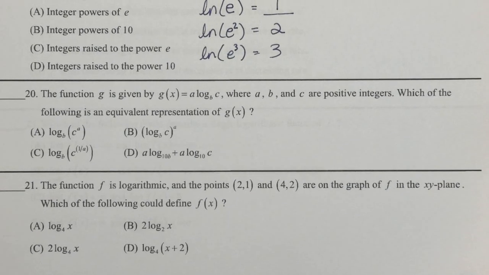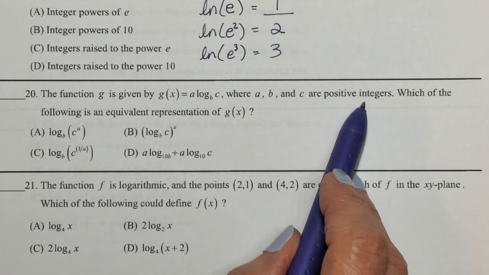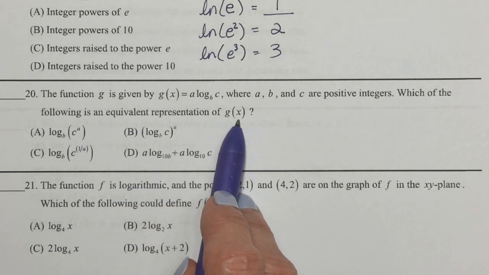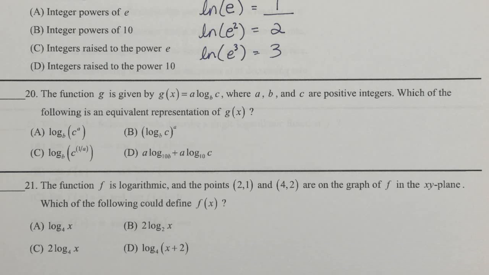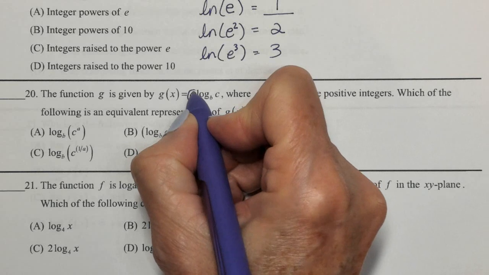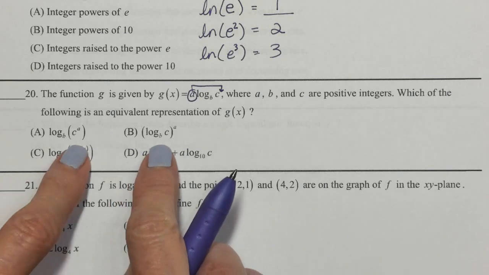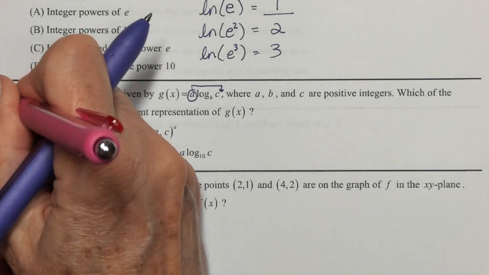All right, number 20. The function g is given by a log base b of c. A, b, and c are positive integers. Which of the following is an equivalent representation of g? And I look at their choices and I can see they're asking, does the student know the properties of logs? There is an easy property I see that I can do. I can move that coefficient and make it the power on the c. It's only the power on the c. So it's answer choice A.